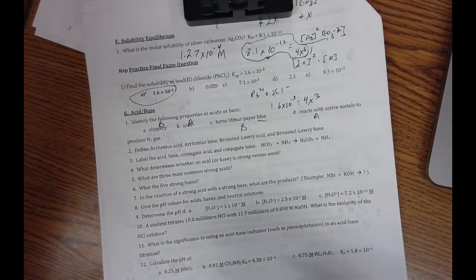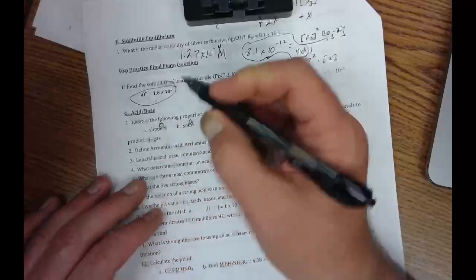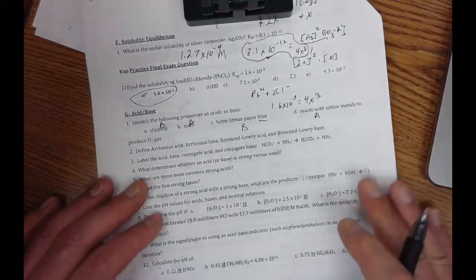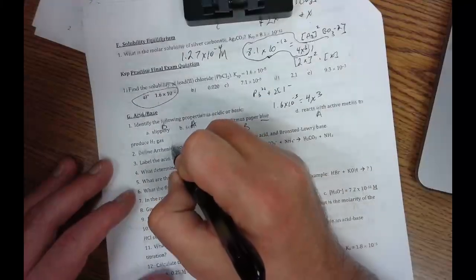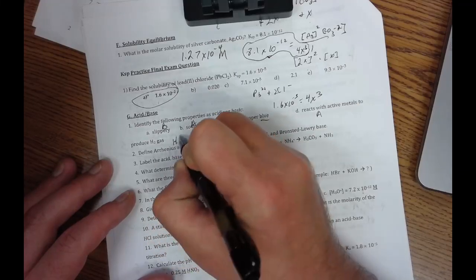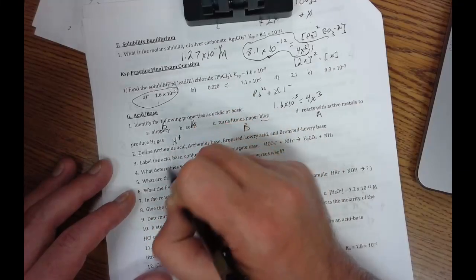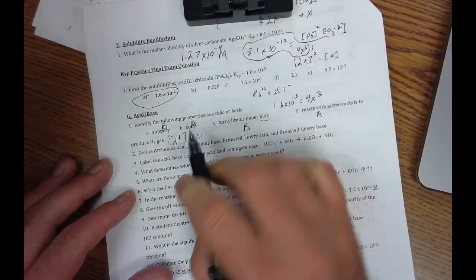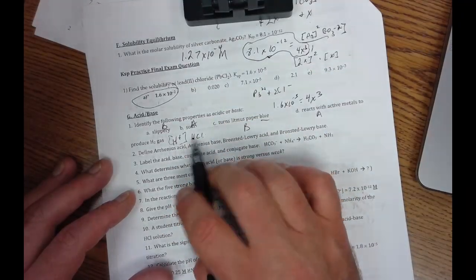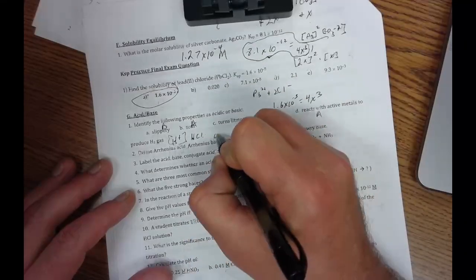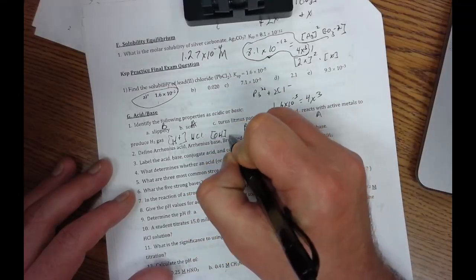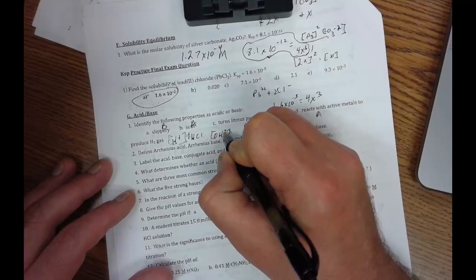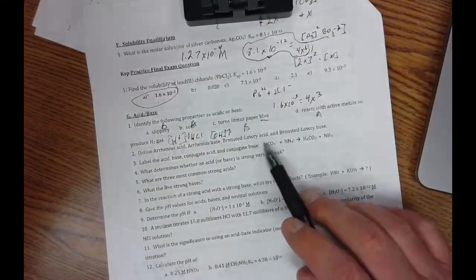Define Arrhenius acid and Arrhenius base. Arrhenius acids are H plus increasers. Basically they increase the concentration of H plus. They start with H: HCl, H2SO4. Arrhenius bases end in OH, and they are hydroxide ion concentration increasers.